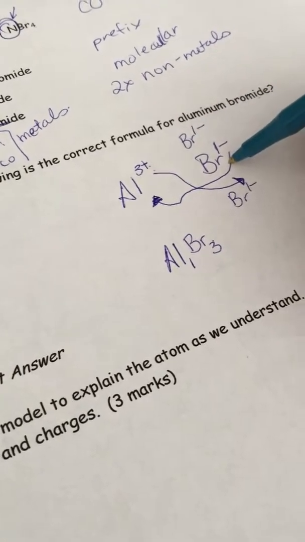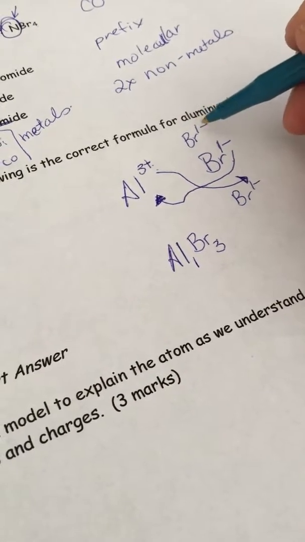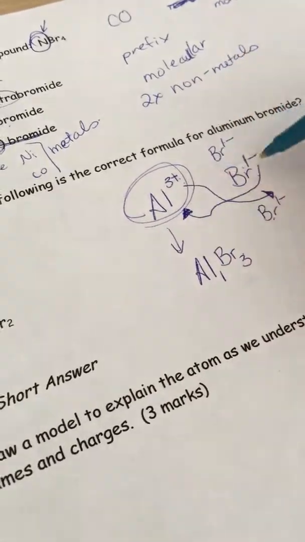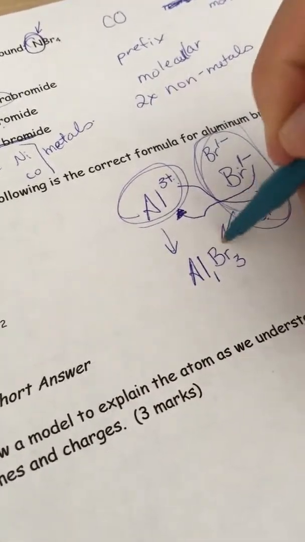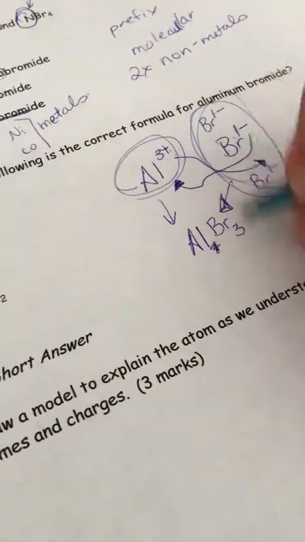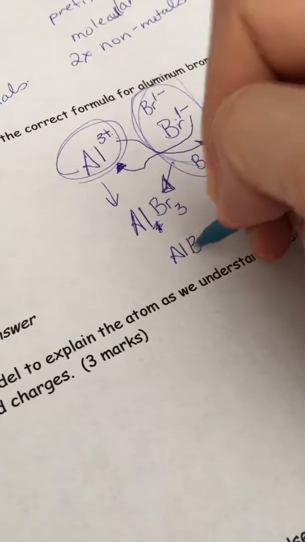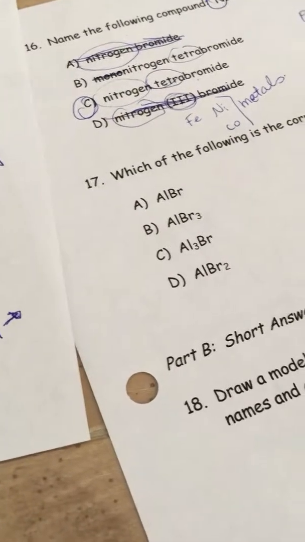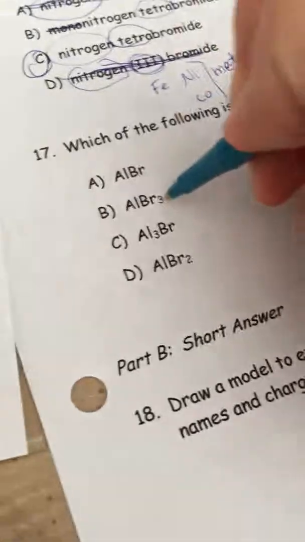How many bromines do you need to take them all away? You need 3 of them. 1, 2, 3. So how many aluminums do we have? 1. How many bromines do we have? 3. And we don't write the 1 when there's only 1. So we just call it AlBr3. Is that one of our options? Let's take a look. AlBr3. There it is.